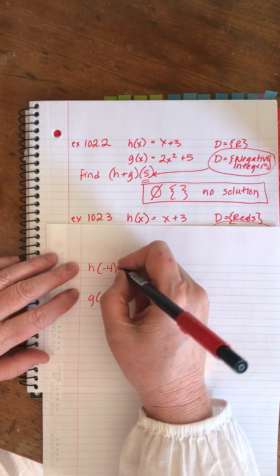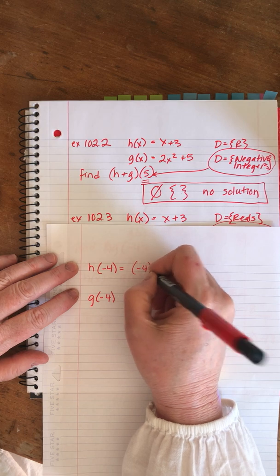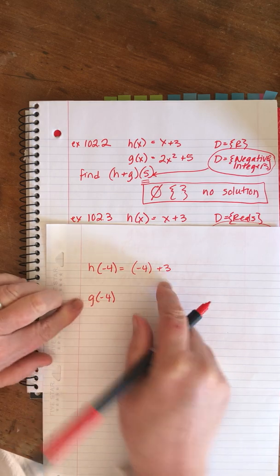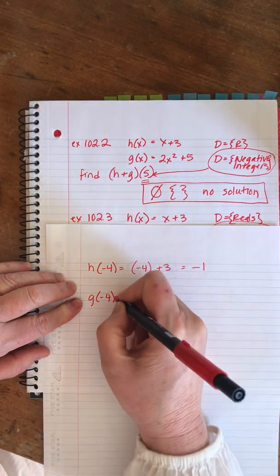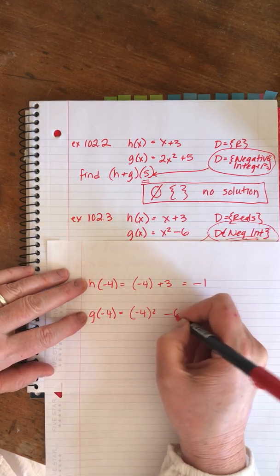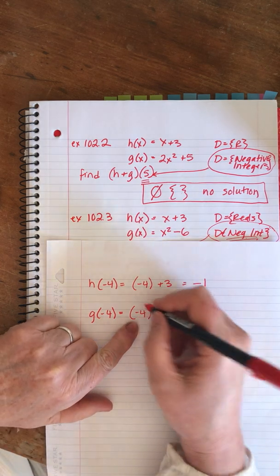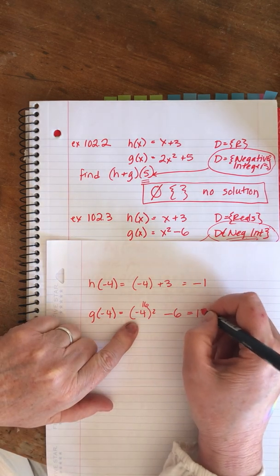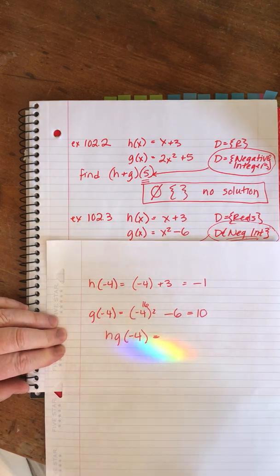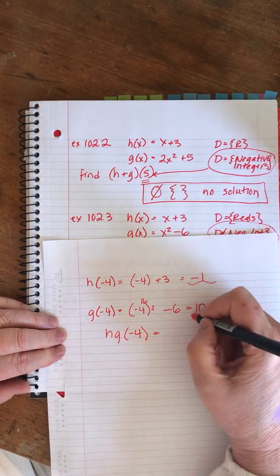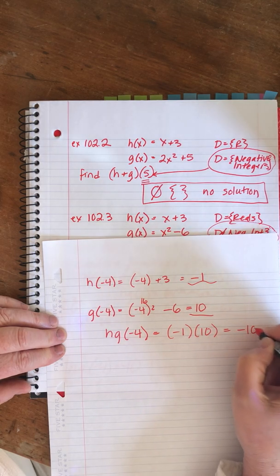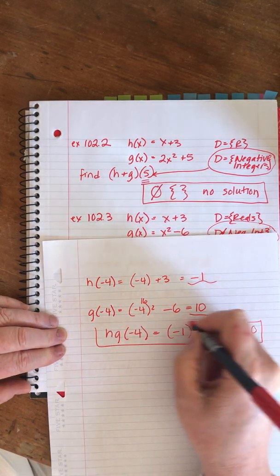So there's the h. That means it's going to be minus 4 plus 3. I'm just plugging in, right? The x goes where the x is. And so that equals negative 1. And the g of minus 4 is x squared, so that'll be minus 4 squared minus 6. This is positive 16, so this is going to be equal to 10. And then to get the product, I just multiply my two answers together. So it'll be minus 1 times 10, and that equals minus 10. And that, my friends, is the same answer, right?